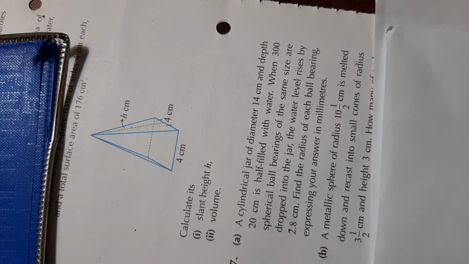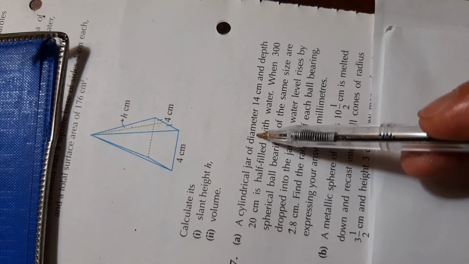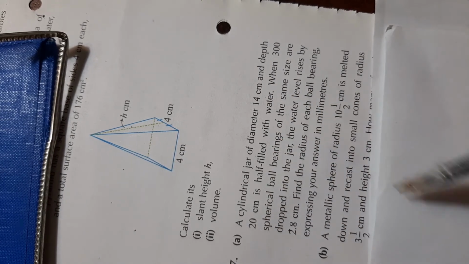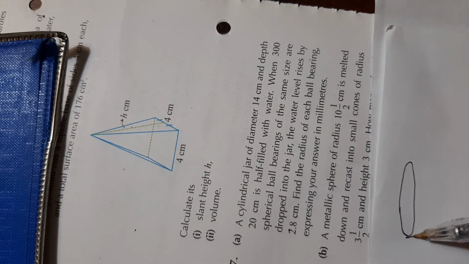Next is question number 7, and I would say that it is very interesting. A cylindrical jar of diameter 14 centimeter and depth 20 centimeter is half filled with water. We have a cylindrical jar like this.